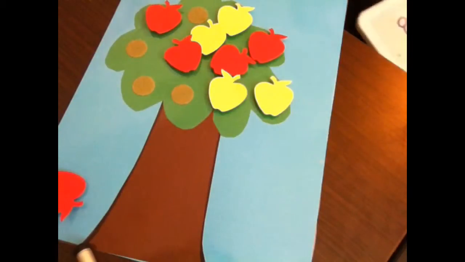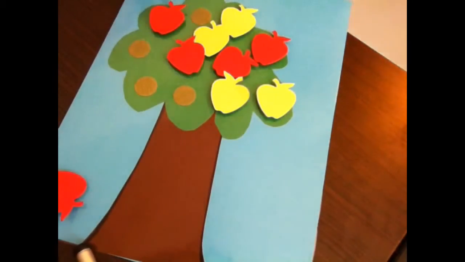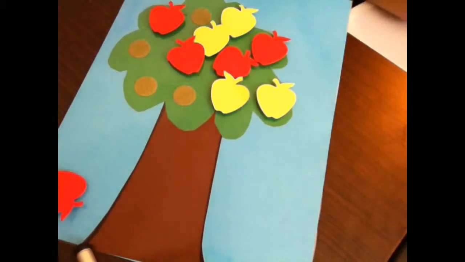So let's see. We have 1, 2, 3, 4. We have 4 red apples. I'm going to go ahead and write that on our board. And then we have 1, 2, 3, 4. 4 green apples. So we have an even number of apples.